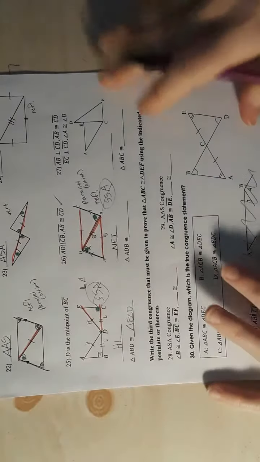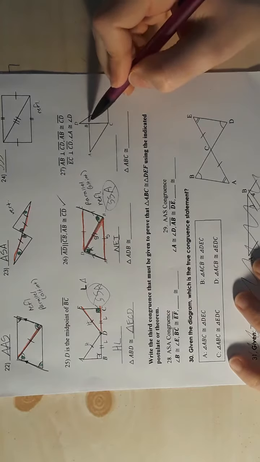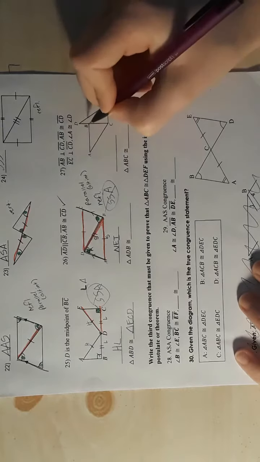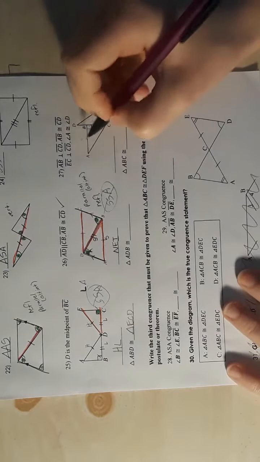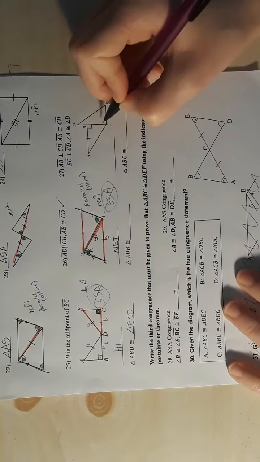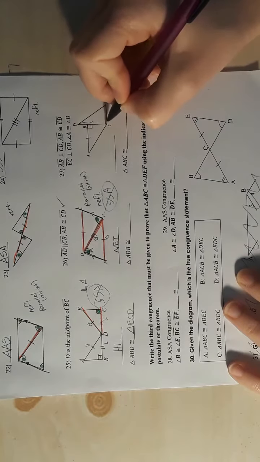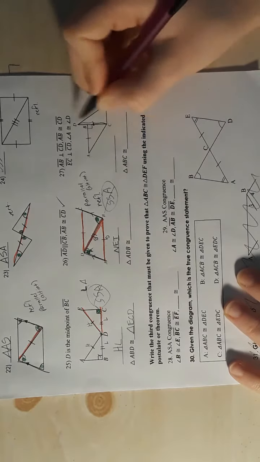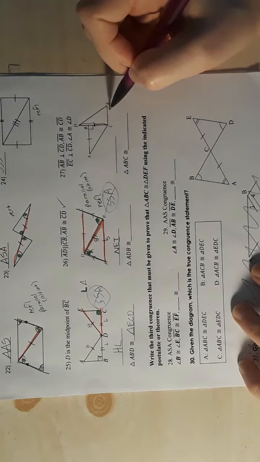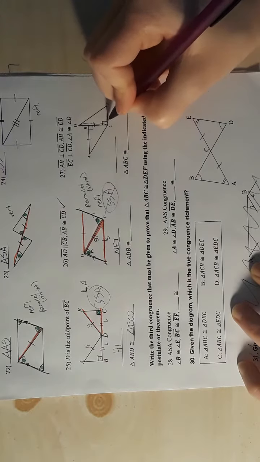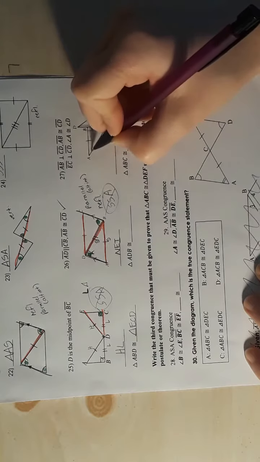Okay. These ones have a lot of information provided. So I have AB is perpendicular to CD, so that means I can use the definition of perpendicular to put a 90-degree angle. AB is congruent to CD. So I'm going to do that just to illustrate that I'm talking about the whole thing. So AB is congruent to CD. EC is perpendicular to CD, so I have another right angle right here. And then A is congruent to D.